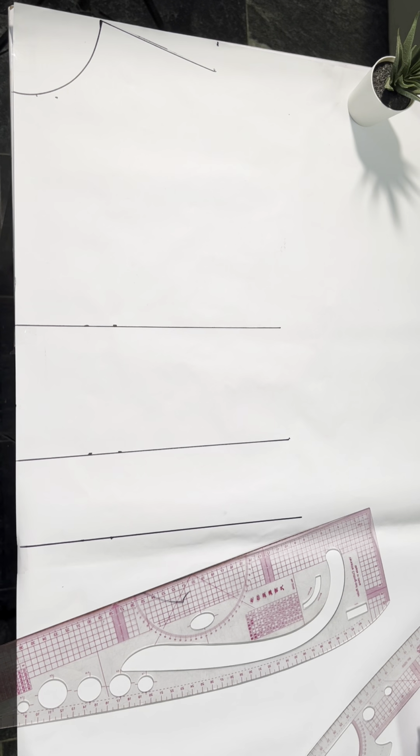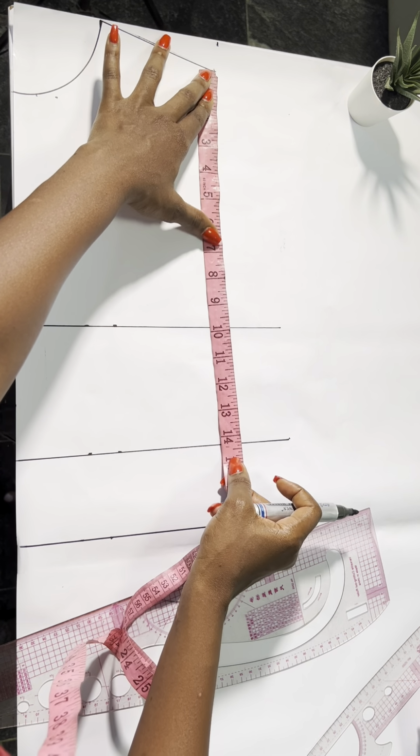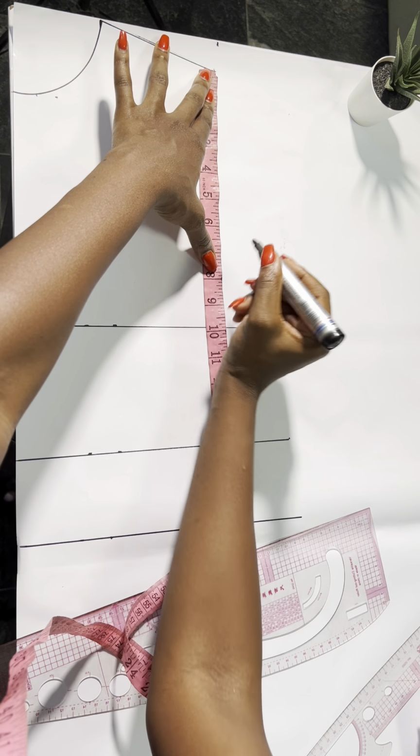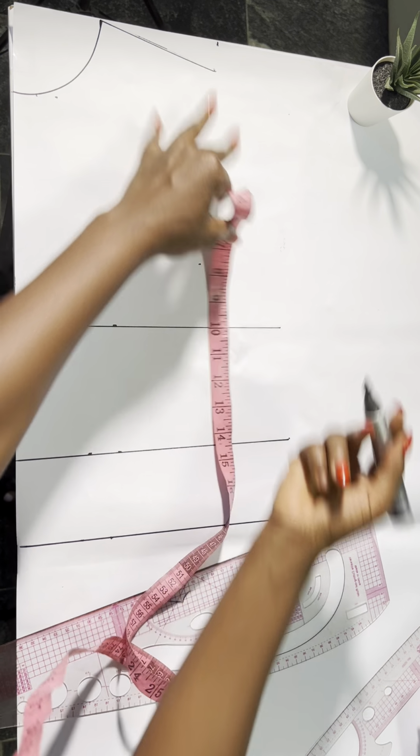The next thing we're going to be doing is marking down our chest line. To get your chest line, you divide your bust by 6 plus 1.5. The bust measurement I'll be using here is 36. So I'll divide 36 by 6 plus 1.5 will give me 7.5. So you come down from your shoulder slope and you mark 7.5 here. And then you connect.